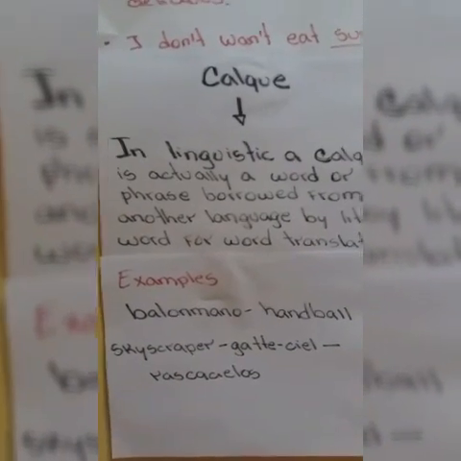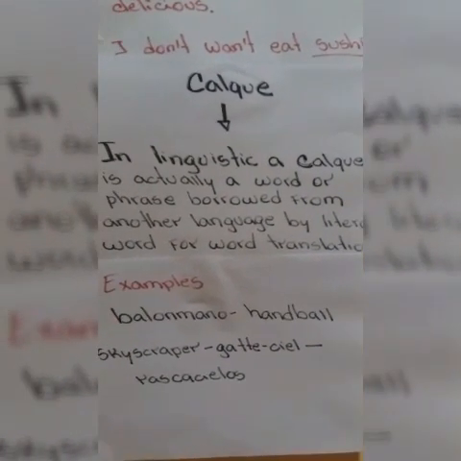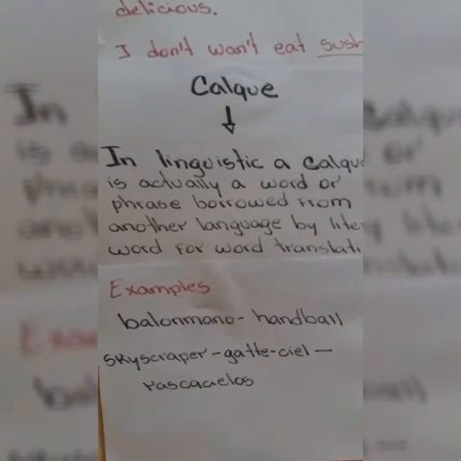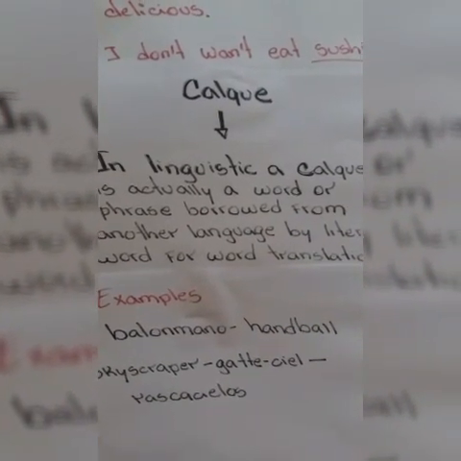Example, this is something easy. When you take a phrase in French and then literally translate it word for word into English, that is calque. I have some more examples.